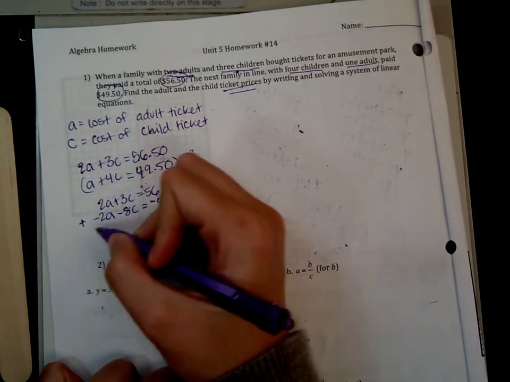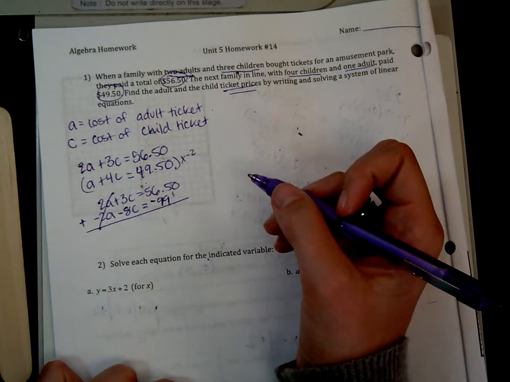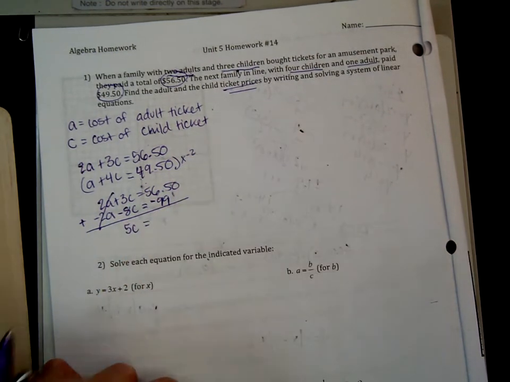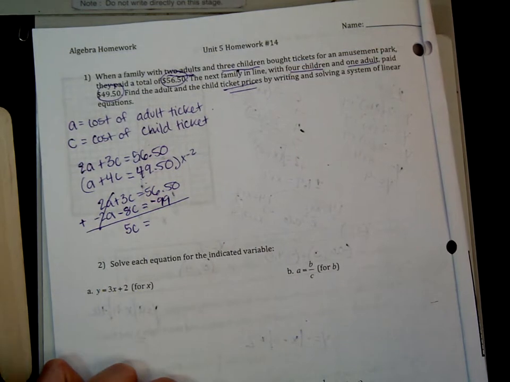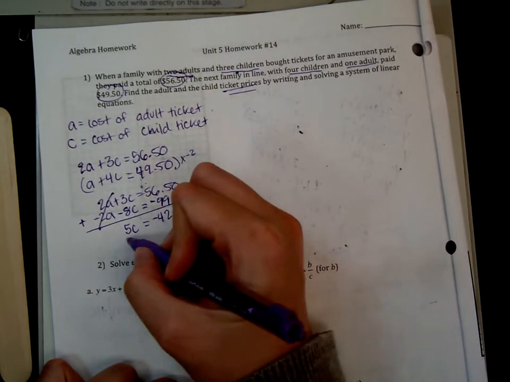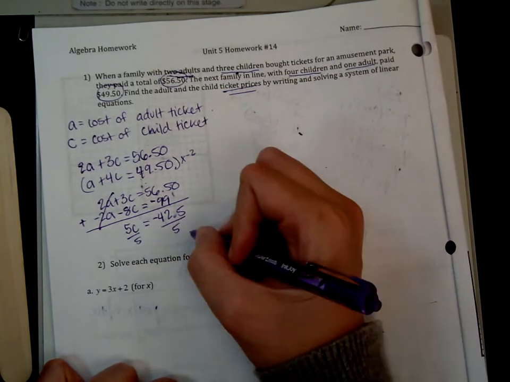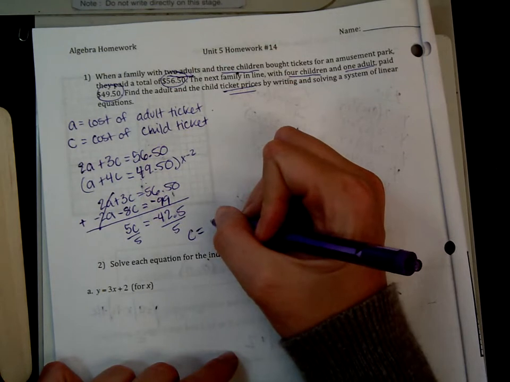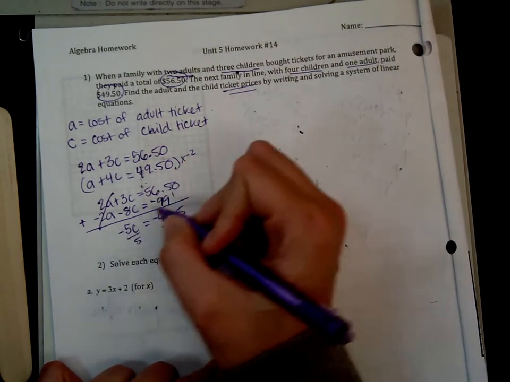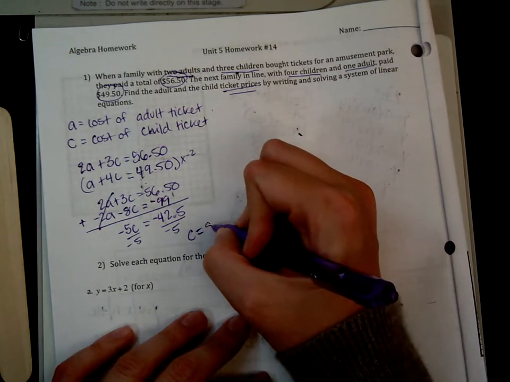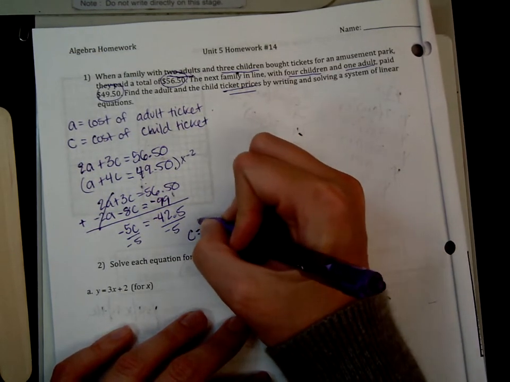So now when I add these 2 equations together, the 2 A's will eliminate. 3C minus 8C is -5C. 56.50 minus 99 is -42.5. So we'll divide that by -5, and we get that C equals 8.5, so $8.50.